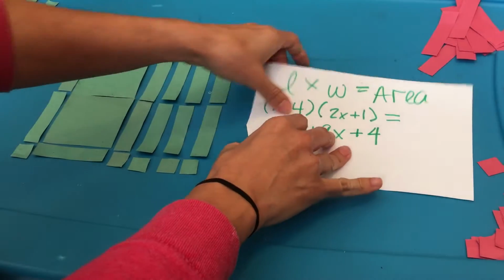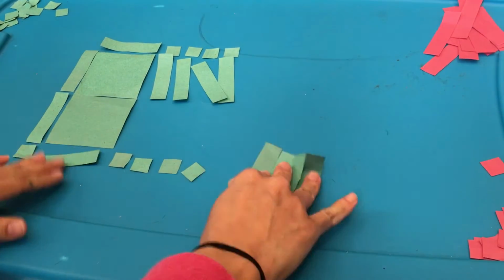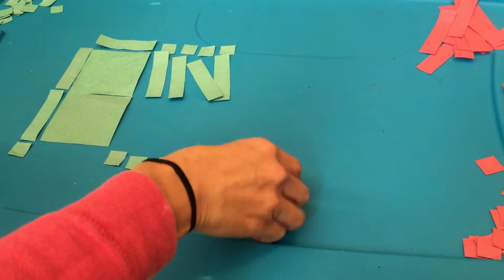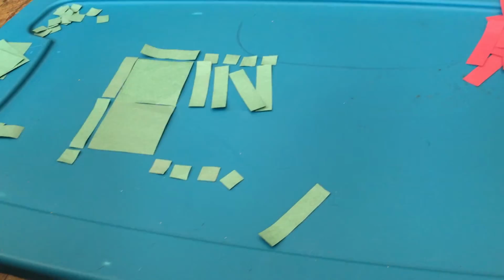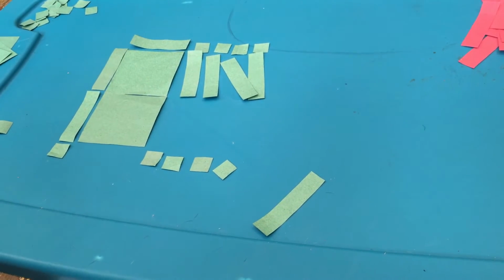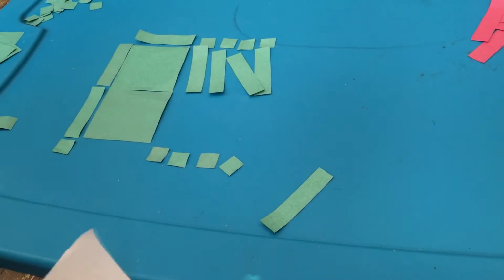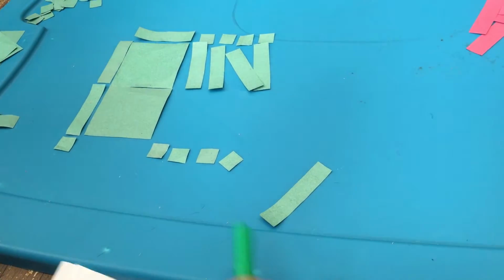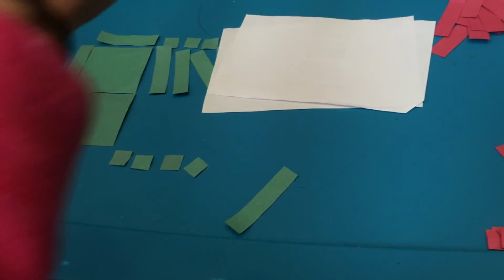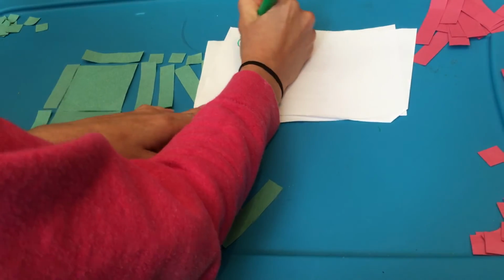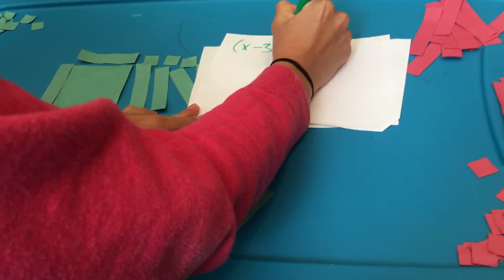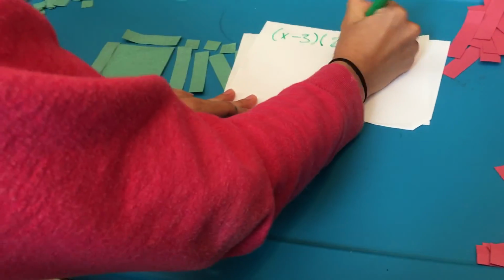Let's try it again. All right, the next one we're going to do is going to be x minus 3 times 2x plus 1.